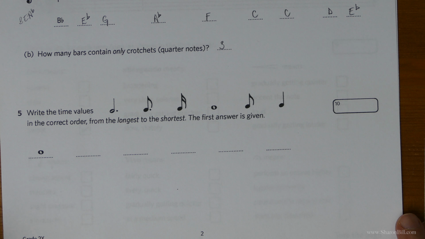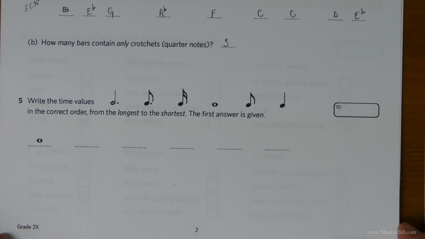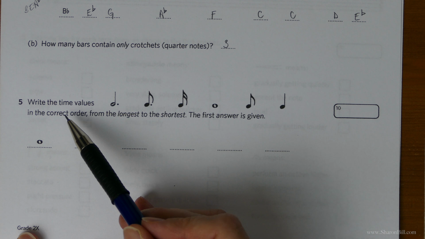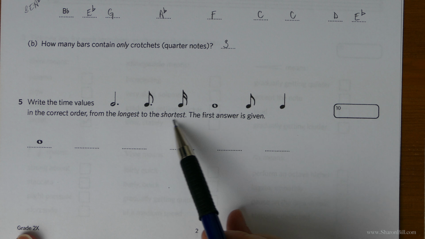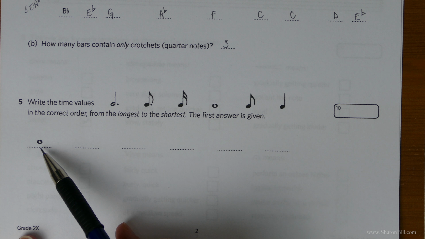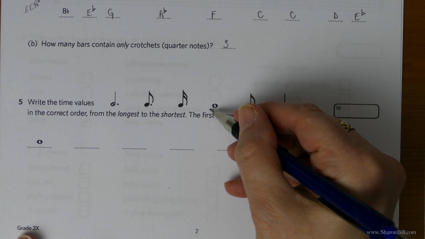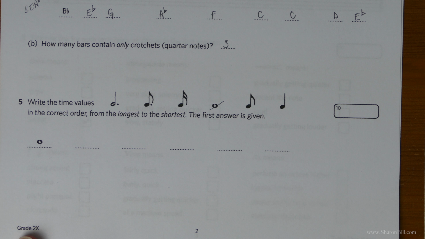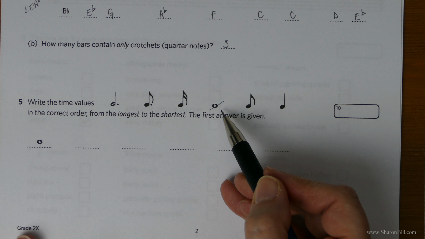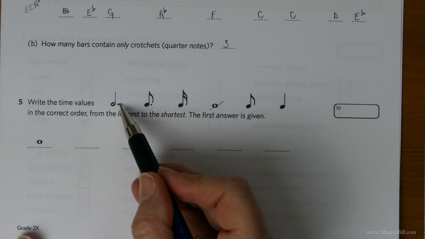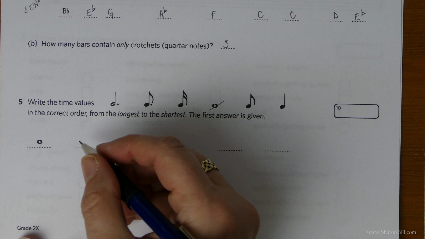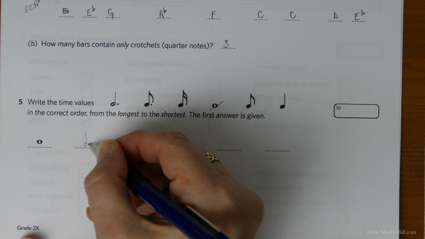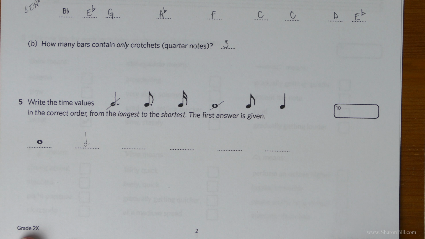Let's have a look at question number 5. So it's asking us to write the time values in order taken from this selection here, from the longest to the shortest. So they've given us this first one here, that's your semi-breve, which is worth 4 beats or whole note. So we know that next after that would be the minim with a dot after it, a dotted half note or dotted minim, which is worth 3. So we can add that. So let's eliminate that one.